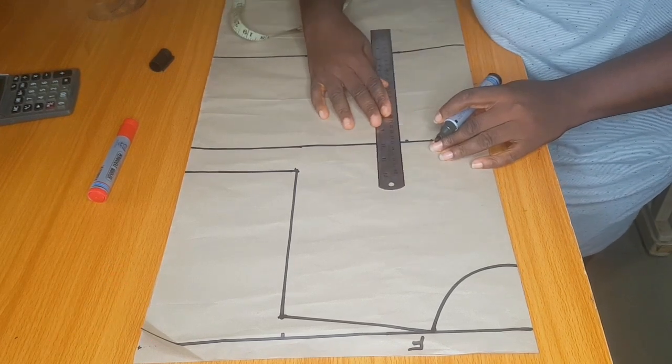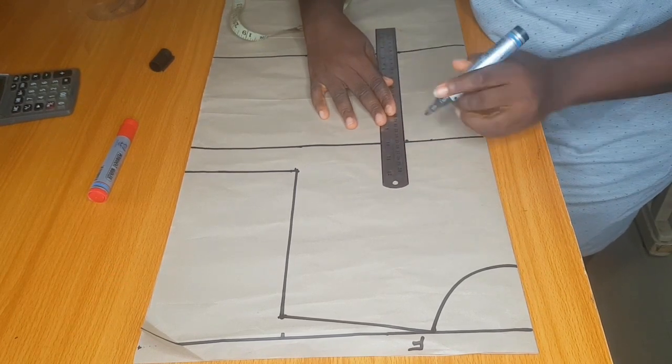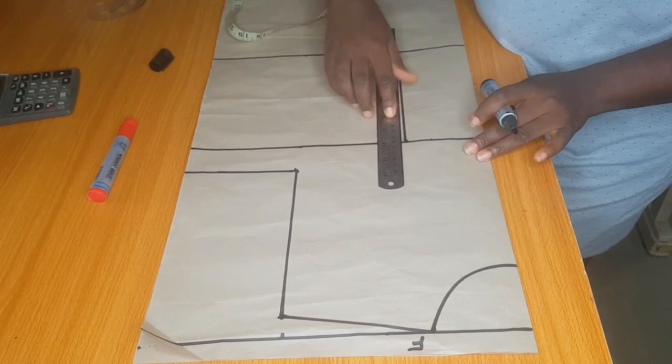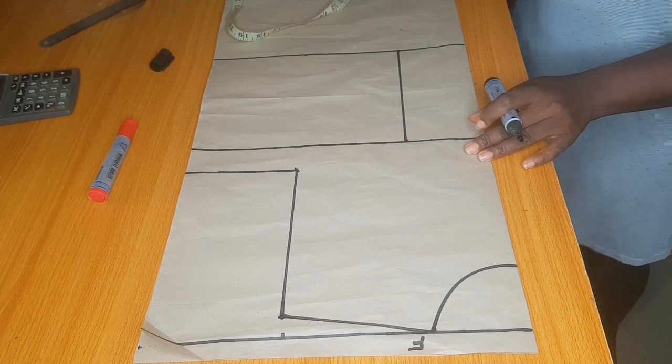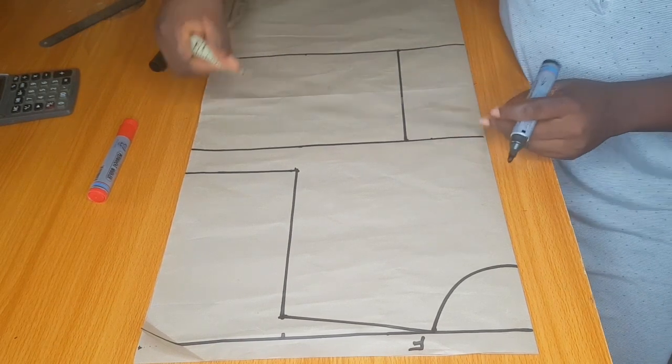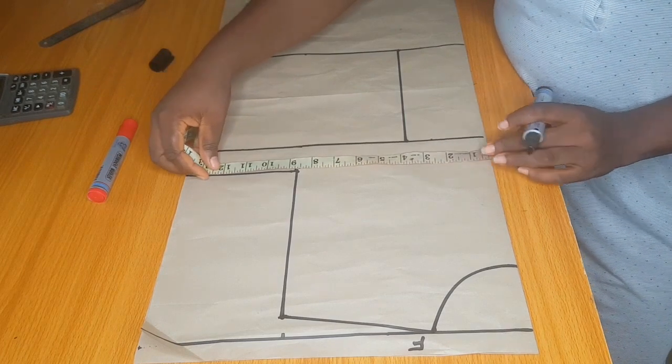I'm sorry I didn't write it out. And that also down there is my half length. My half length is 18 inches for the front, and I have 16 inches for the back.